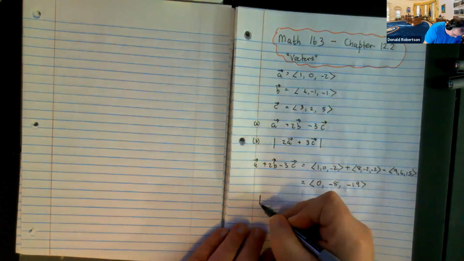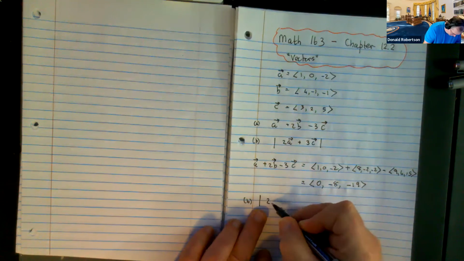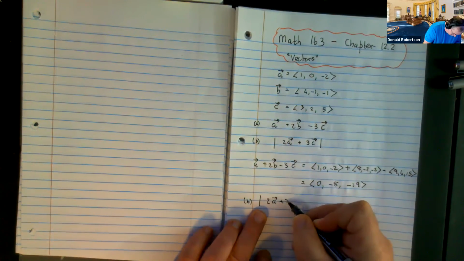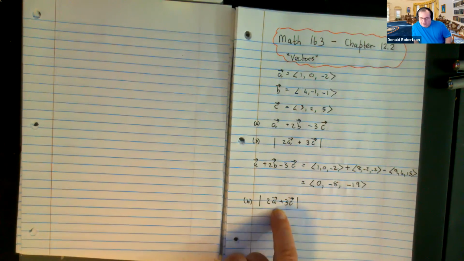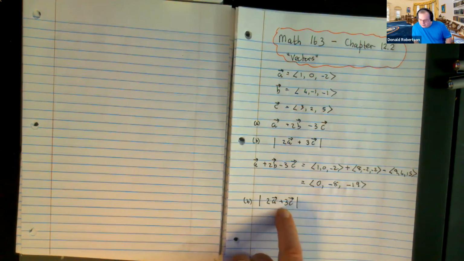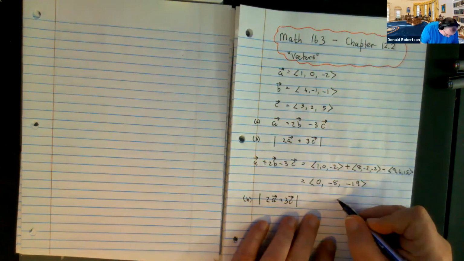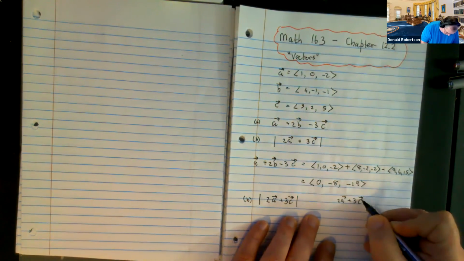Now, this is my version of question B. When you stick this absolute value looking thing, the 2 vertical lines, that is the magnitude of this vector. That's what you've been asked to find, right? How long is this vector? And so I would do it in 2 stages. I would find the 2a plus 3c part first.